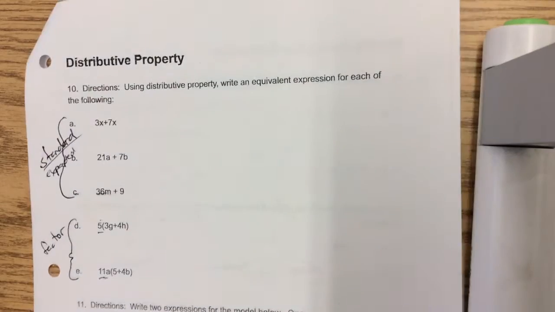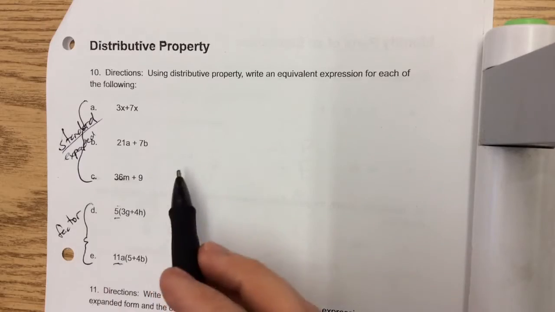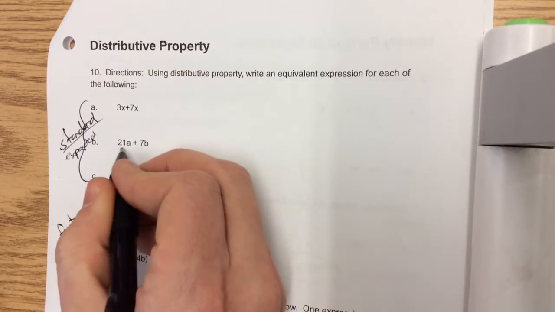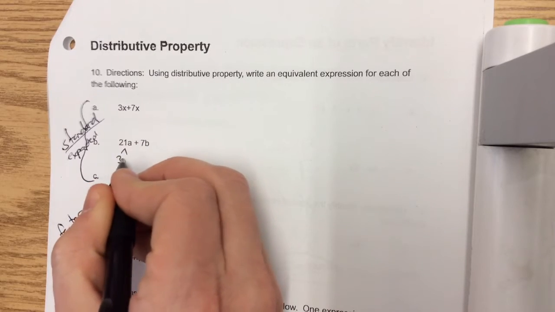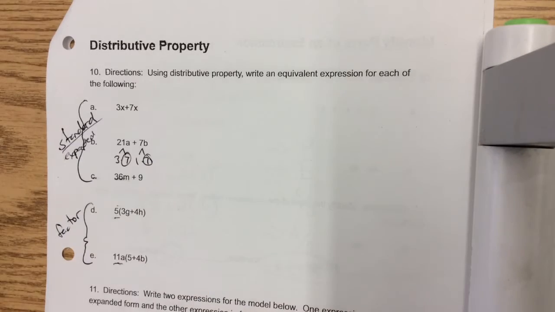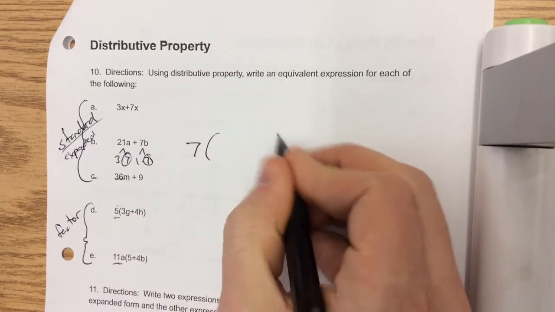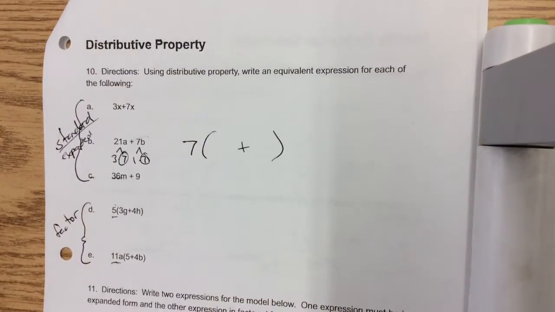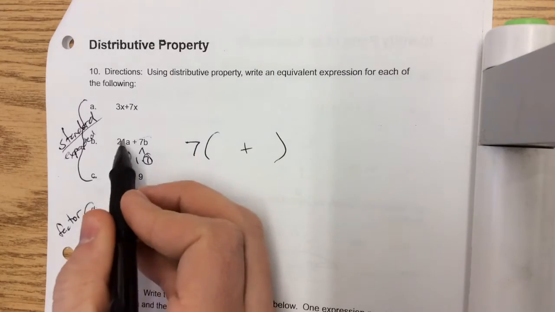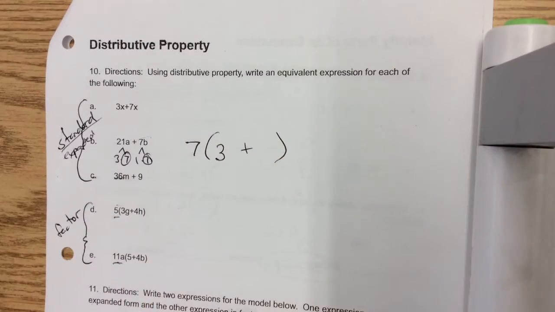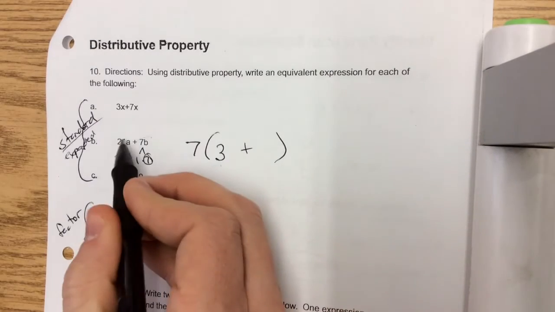So let's go over 2 of them. Let's start with the b, 21a plus 7b. And for this one, well, what do we have in common? With 21, 3 times 7, and with 7, it's 1 times 7. So what do they share? They share a 7. That's their common factor. So the factor comes out in front, and we set up our parentheses. I have 2 terms because there were 2 terms. So 7 times what equals 21? Well, we take the rest of what's left from the prime factors. It's 3. So 7 times 3, when we check, will equal 21.